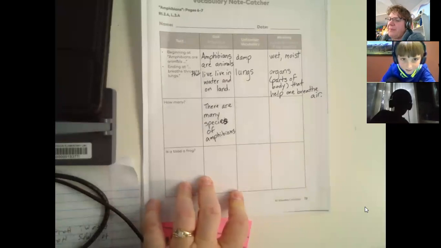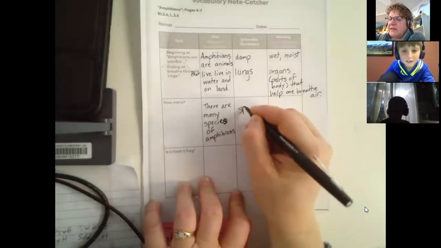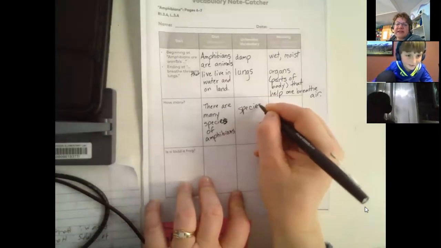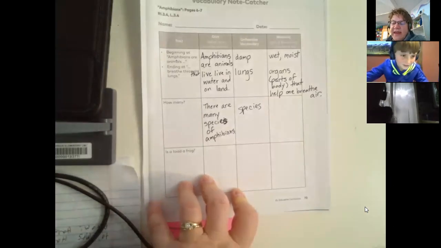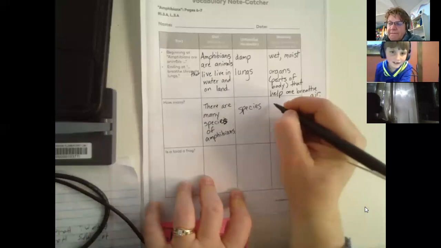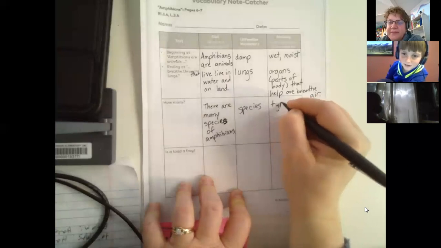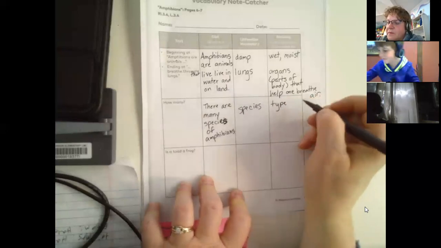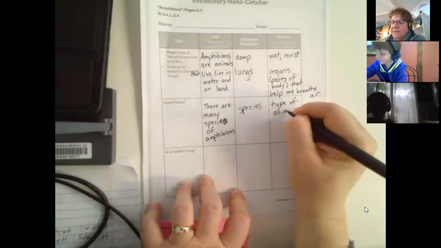How about this word, species? Yes, I think a lot of people wouldn't necessarily know what a species is, right? Okay, so Cole, what is a species? It's like a type. Yep, a type of animal, right? Good.